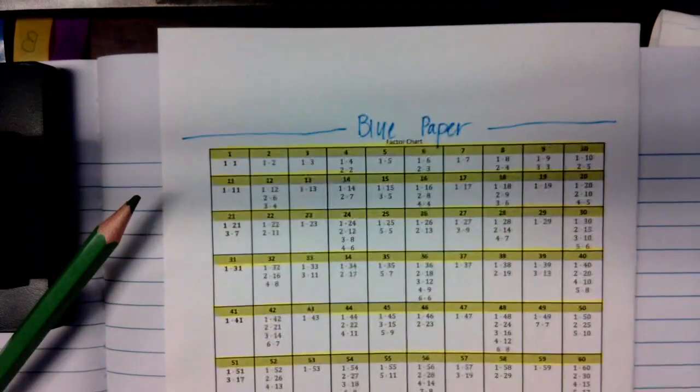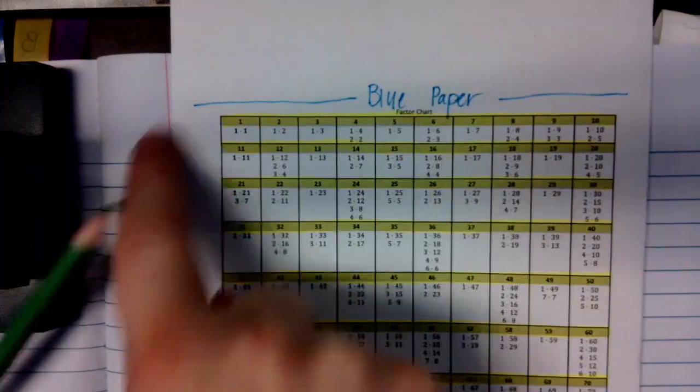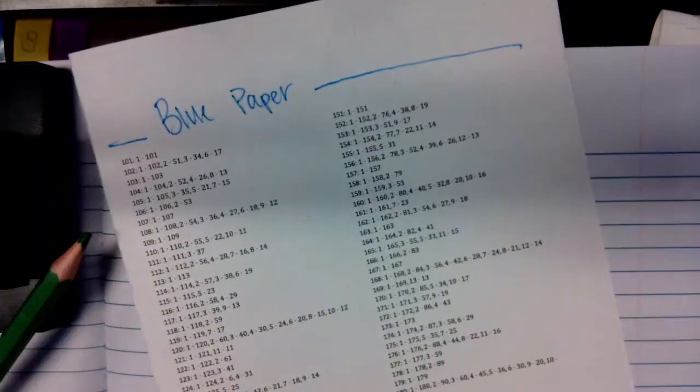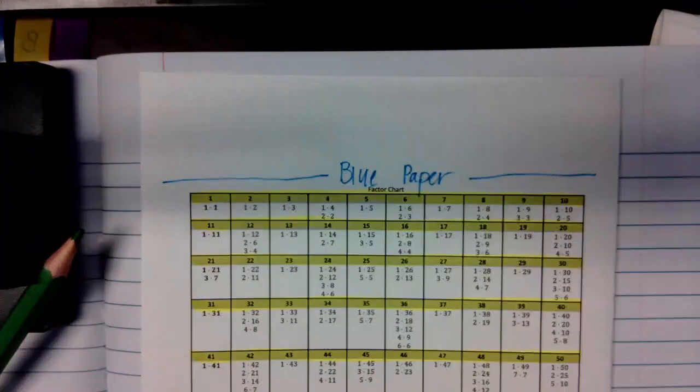Mine's not blue because I forgot mine at school. Okay. So mine's on white, but you're going to get this blue table. It's two-sided. It has a table on one side and then some listing on the other. Okay, on this piece of paper, when you get it, you're going to either grab it from Miss Paterka or it'll be in a spot in the room that you can grab it from.